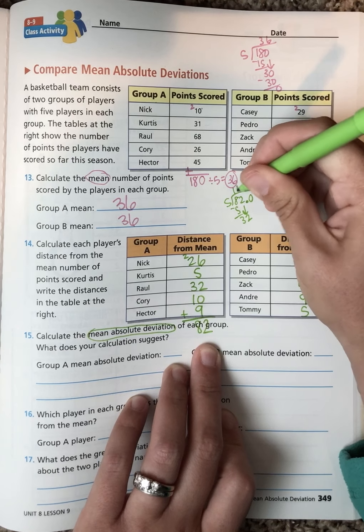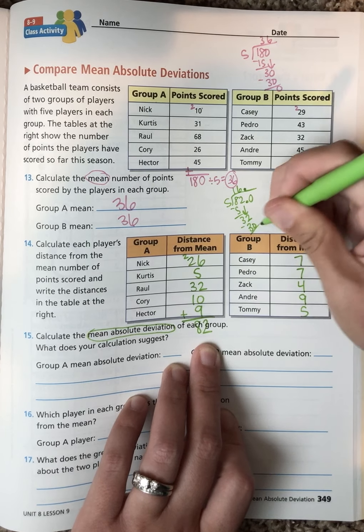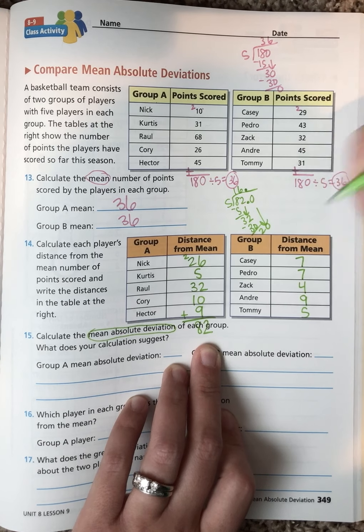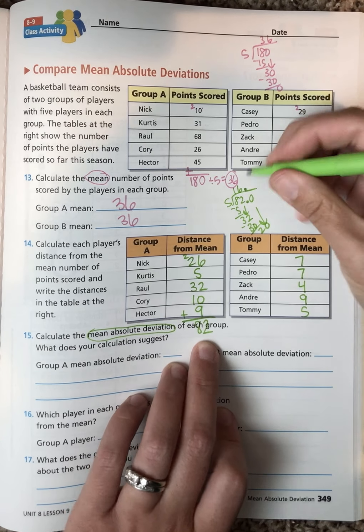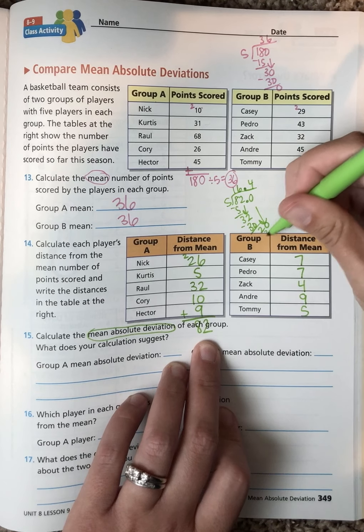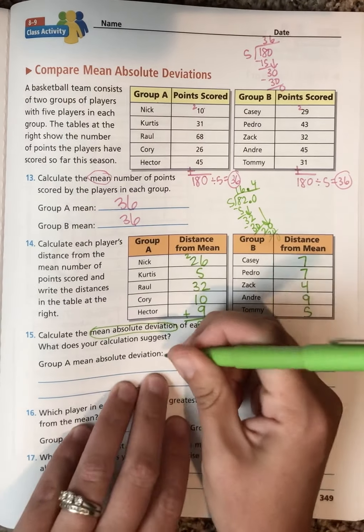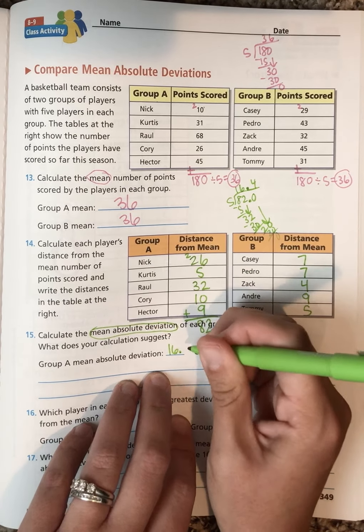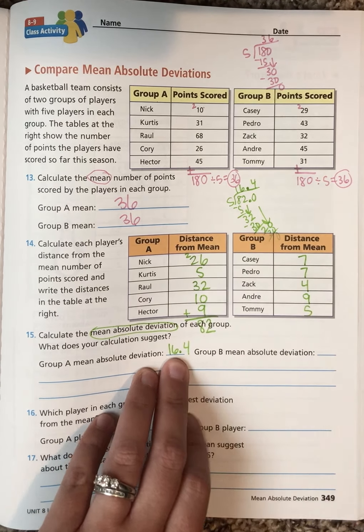5 goes into 32 6 times. 6 times 5 is 30. Subtract and we get 2. Bring down my 0. 5 goes into 20 4 times. And we can 0 that thing out. We get 16.4 is the mean absolute deviation for group A.